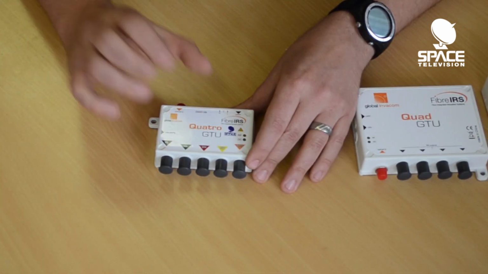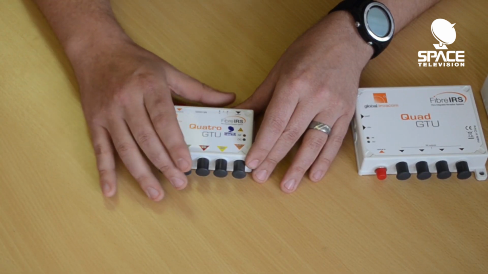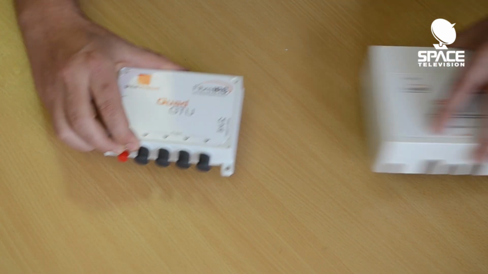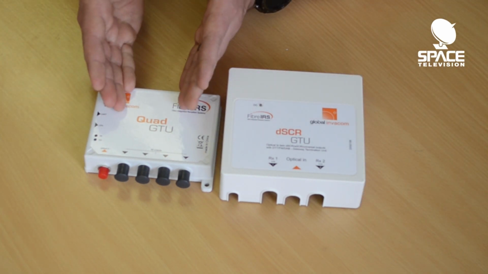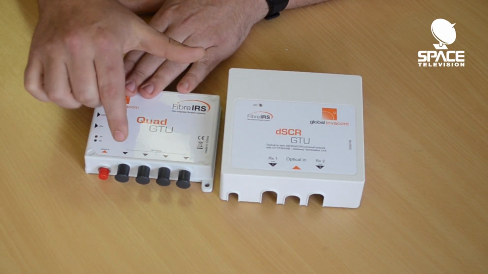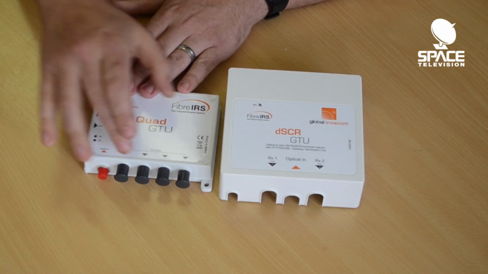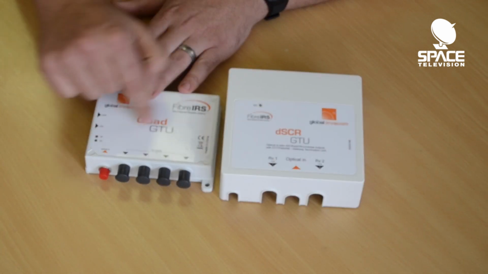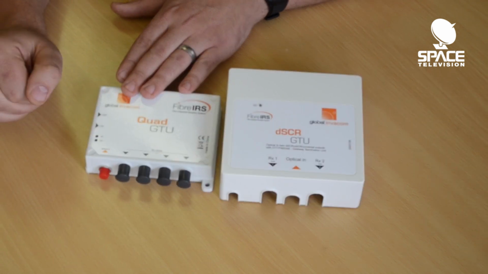So like I said, this is mainly used in commercial systems or hybrid based systems. The two types of GTUs that are used in domestic environments are these two here. This is a quad GTU, so you have fiber coming in, and you have 4 universal outputs. So each of these outputs can be any of the 4 polarizations. We can have it all vertical low, or one vertical low, one vertical high, one horizontal low, one horizontal high.